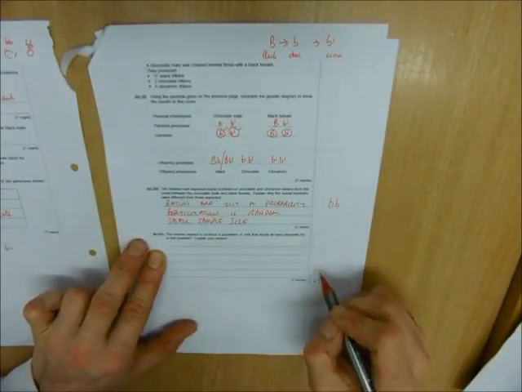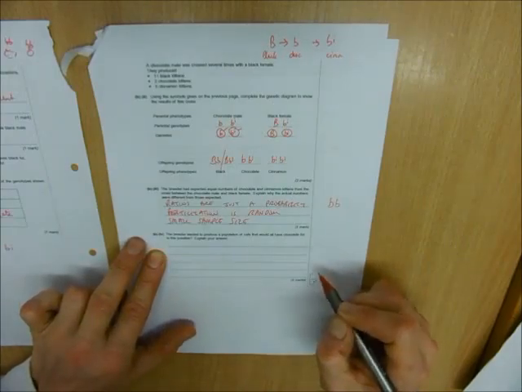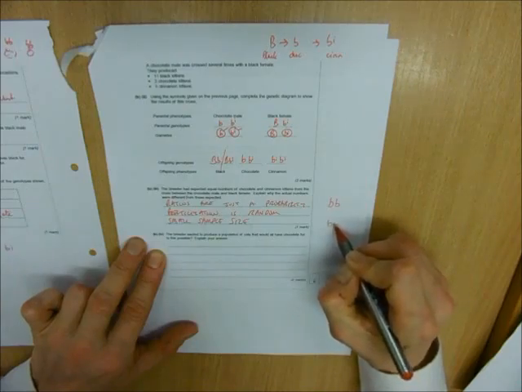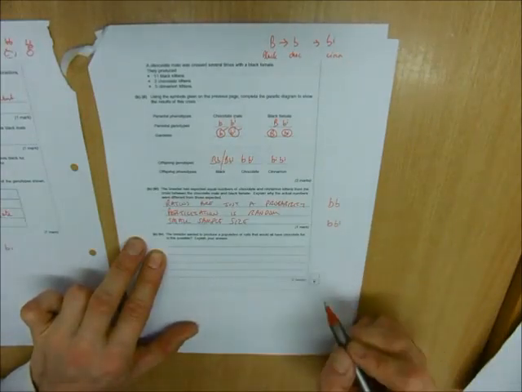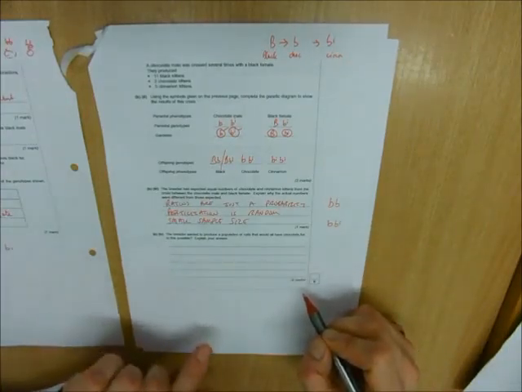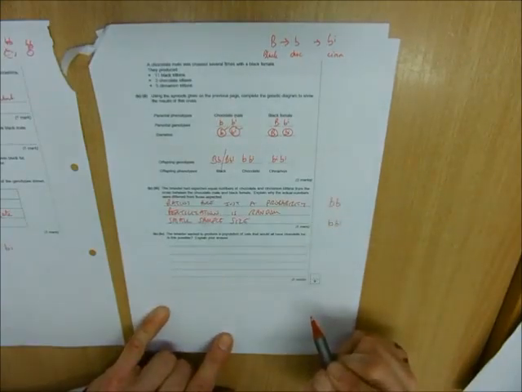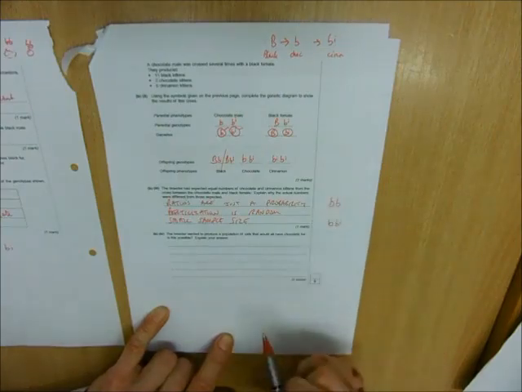So yes, if we knew that the chocolate cats were homozygous. But there's a problem that the chocolate cats might have a chocolate allele but a cinnamon allele as well. So that's a problem that we need to describe. We don't know the genotype of a chocolate cat, but if it was homozygous, then we'd be fine.